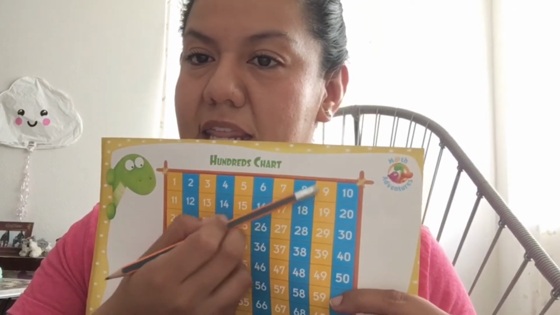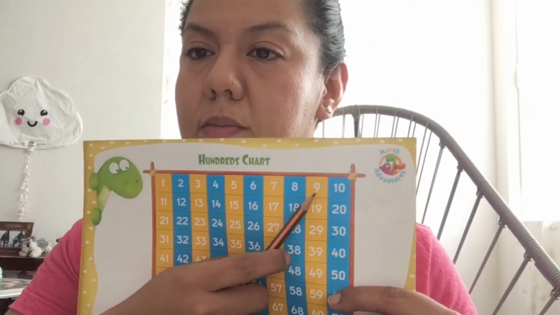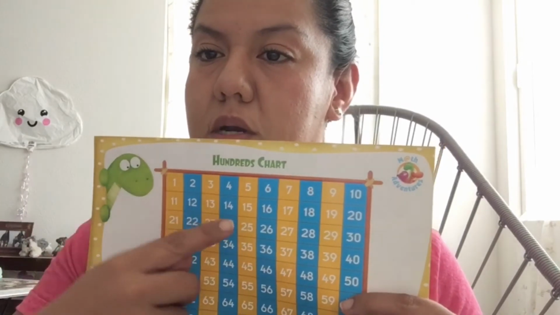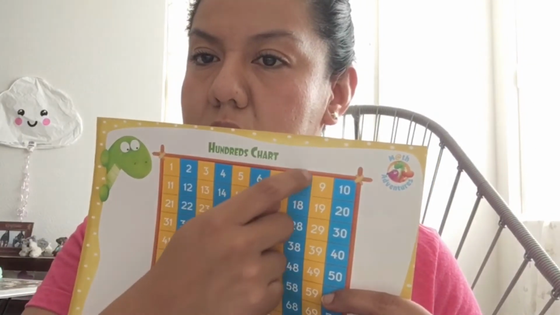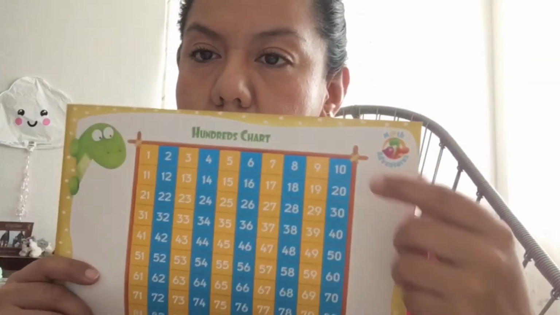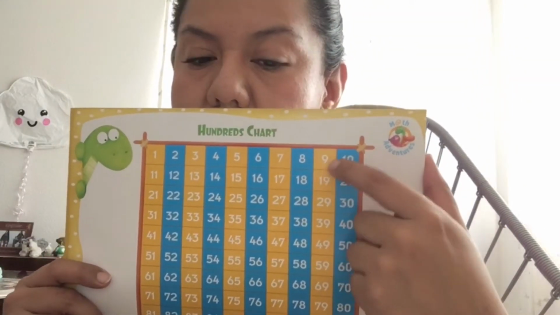Okay, now it's on the number 9. If we were on the number 5, jump 1, 2, 3, 4 numbers, we landed on the number 9. So we can see that 5 plus 4 makes 9.